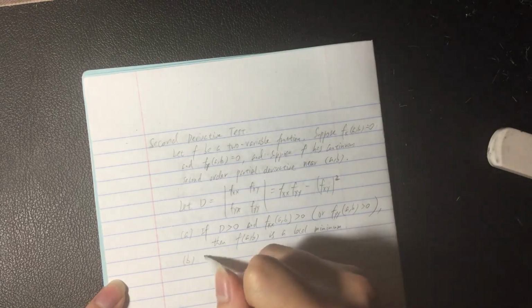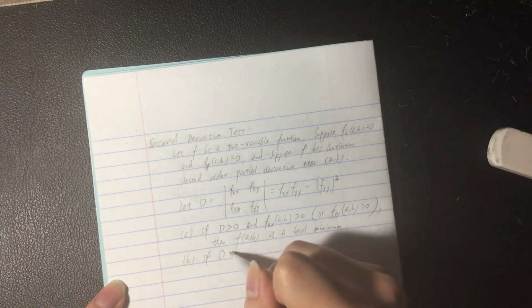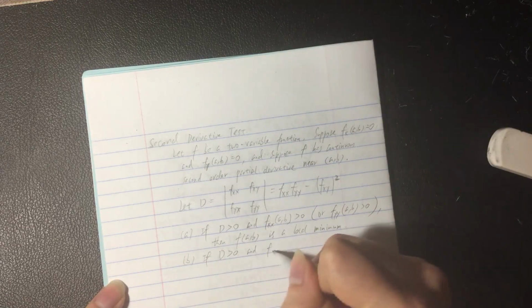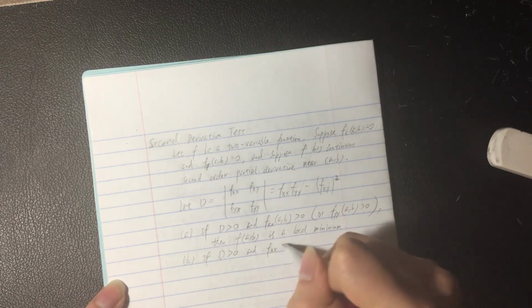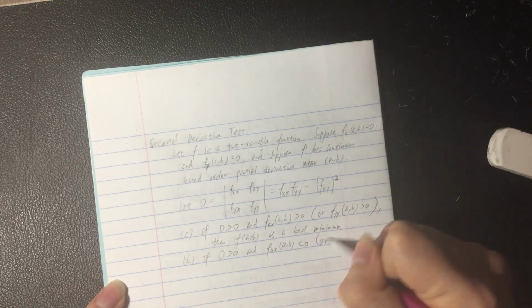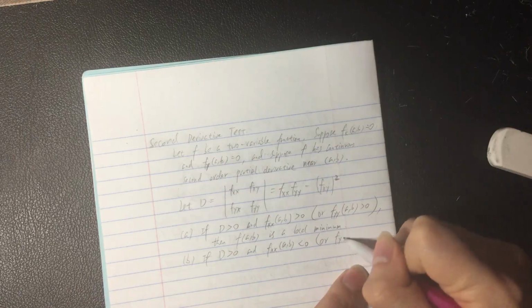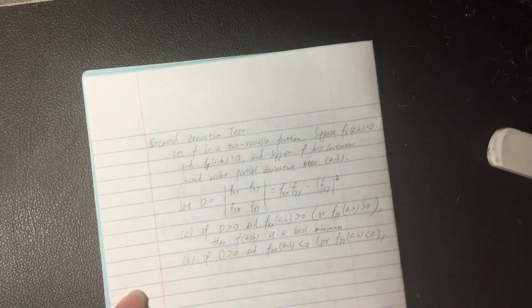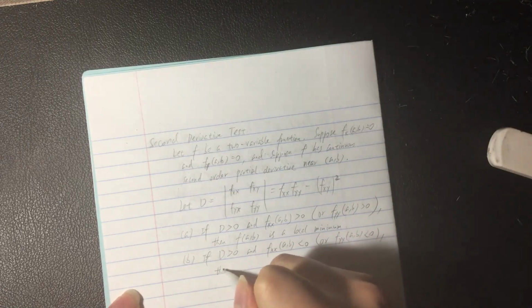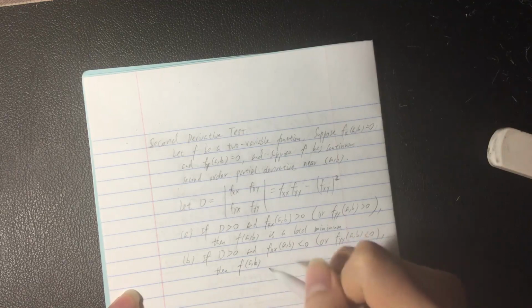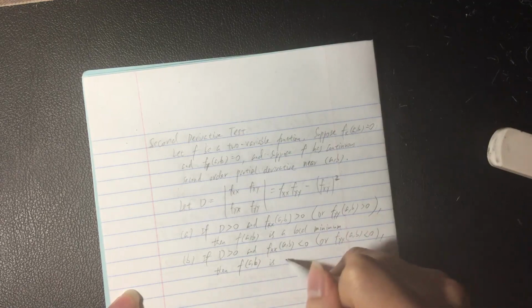Part B. If determinant D is greater than 0 and f sub xx of (a, b) is less than 0, or f sub yy of (a, b) is less than 0, then f of (a, b) is a local maximum.